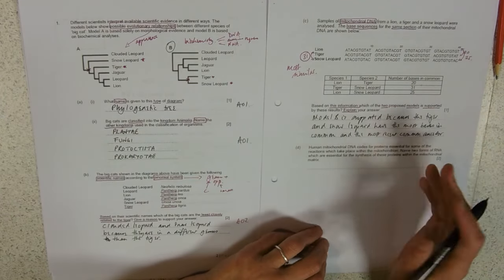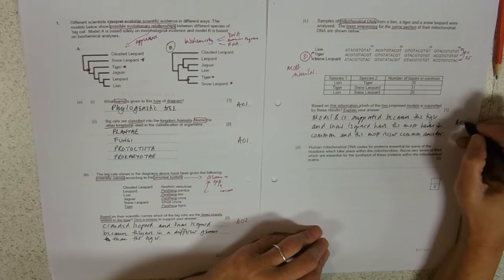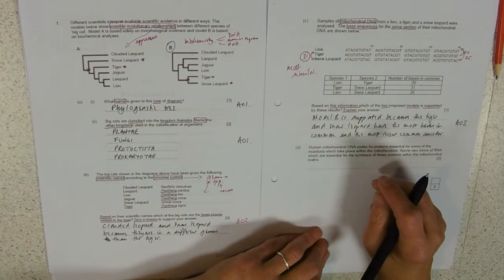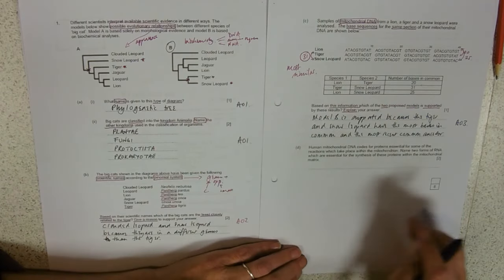Okay, lovely jubbly. And I'm thinking that because we've had to look at that and that this is probably an AO3, so we're gathering together information from more than one source.